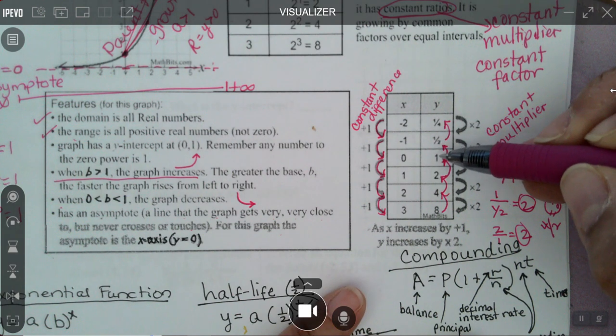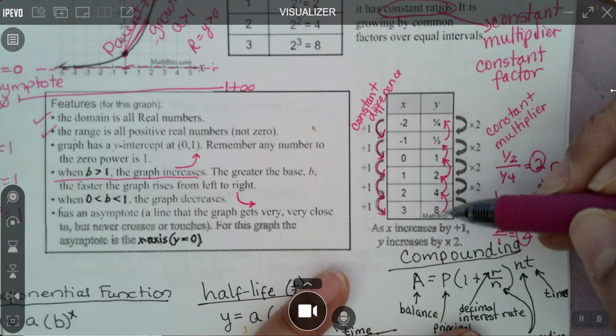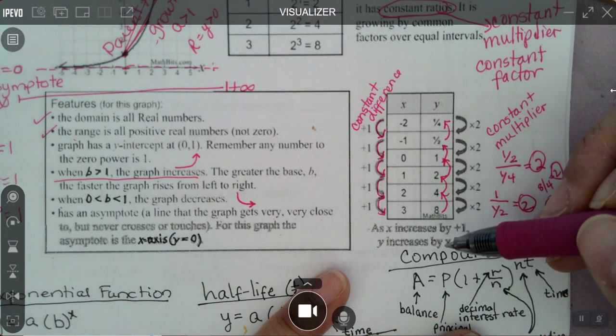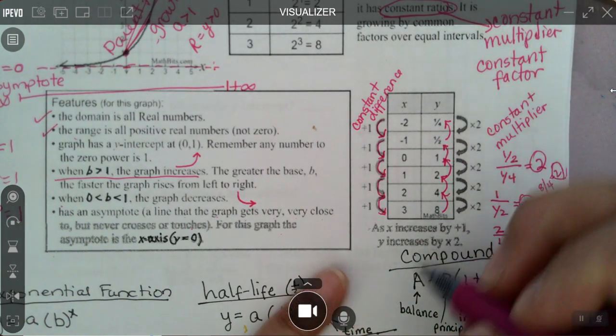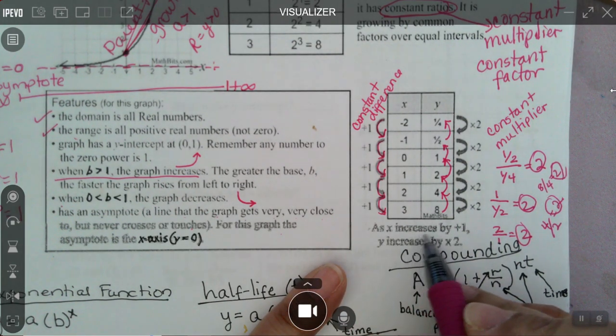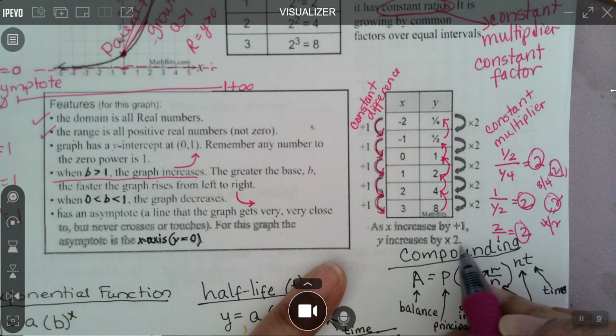1/4 times 2 is 1/2. 1/2 times 2 is 1. 1 times 2 is 2. 2 times 2 is 4. 4 times 2 is 8. That's the base. All right, so as x increases by 1, y increases by a factor of 2. Okay?